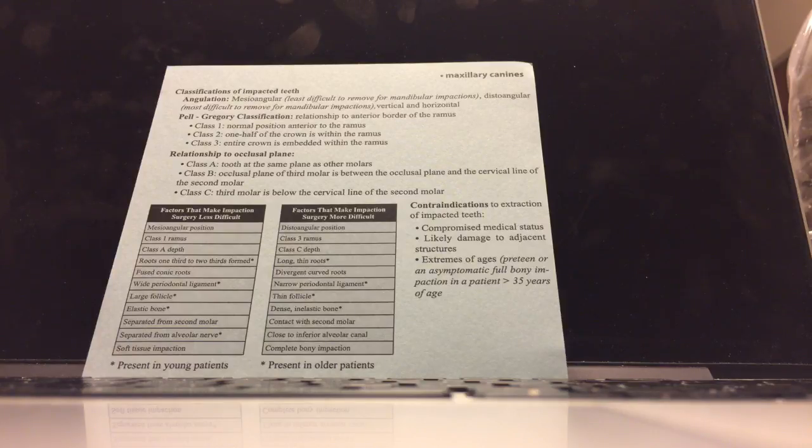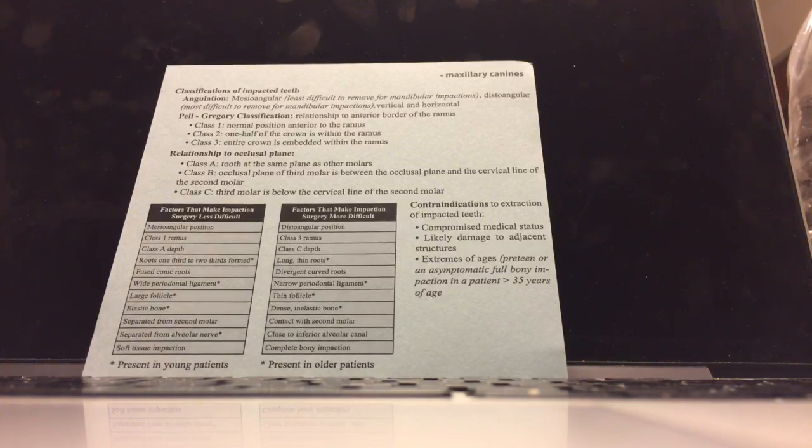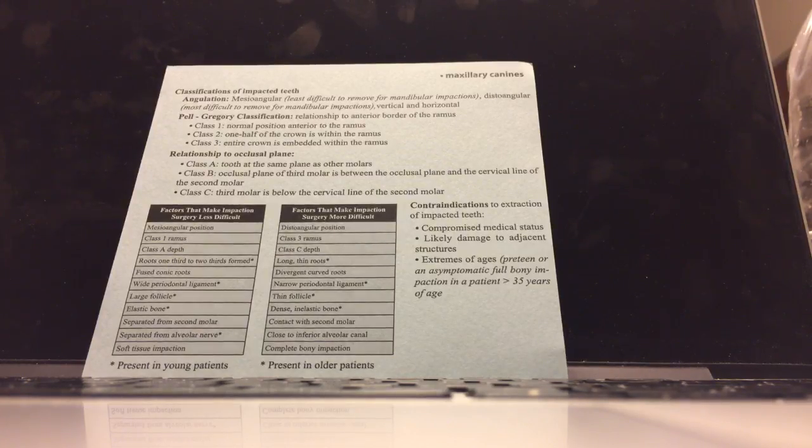Separated from the inferior alveolar nerve, and soft tissue impaction, if they're impacted only in soft tissue. Now, what factors would make the impaction surgery more difficult? If the tooth was in a distoangular position, if the tooth was in a Class 3 ramus relationship of Pell-Gregory, in which the entire crown is embedded within the ramus.